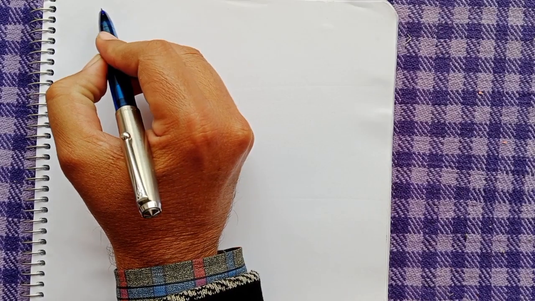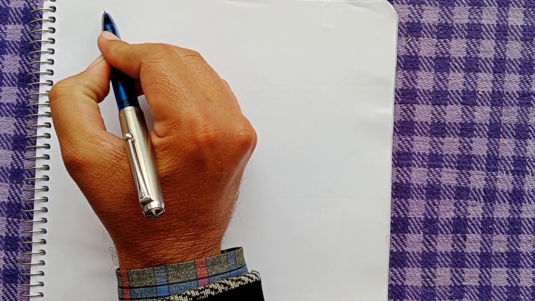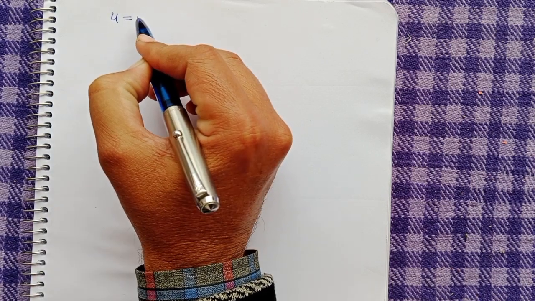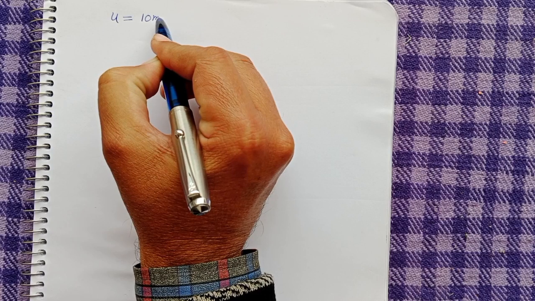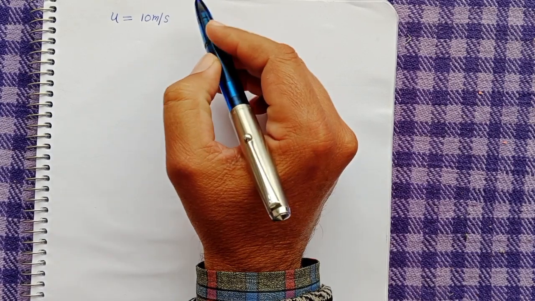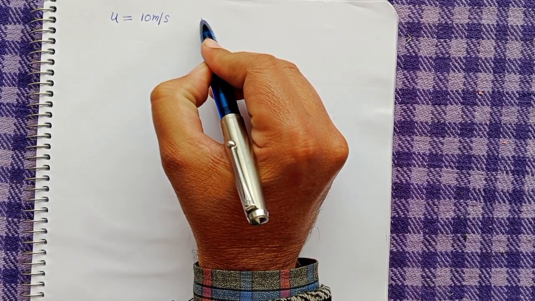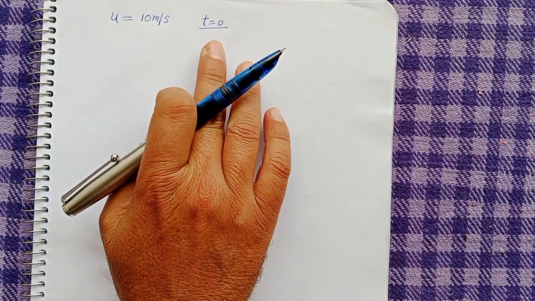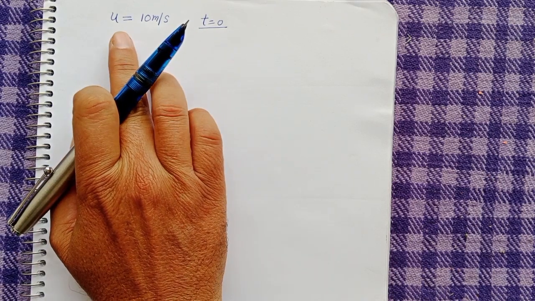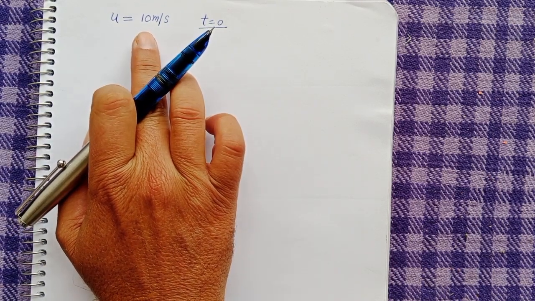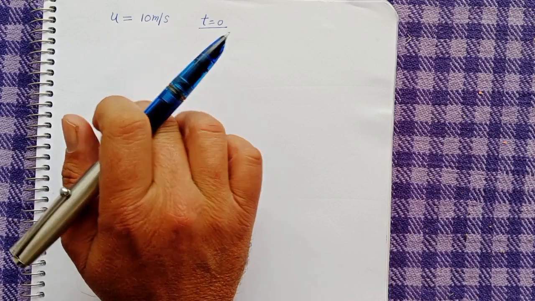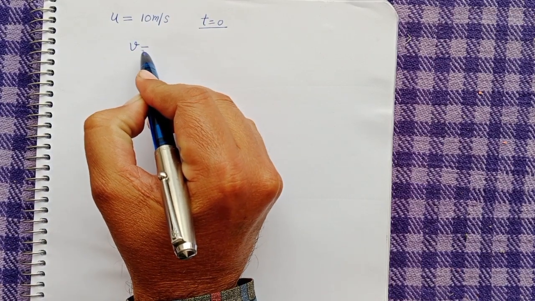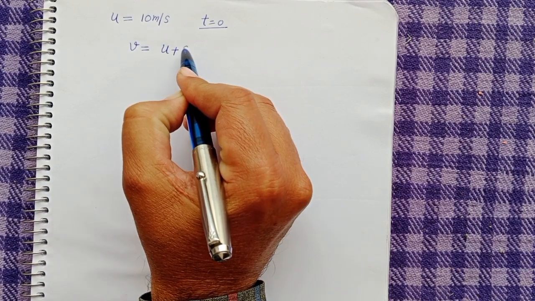Now students, what is given? We have the initial velocity, that is u, 10 meter per second. When the time is 0, meaning initially time is 0, the velocity of the object is 10 meter per second. Now using the relation v equal to u plus at.